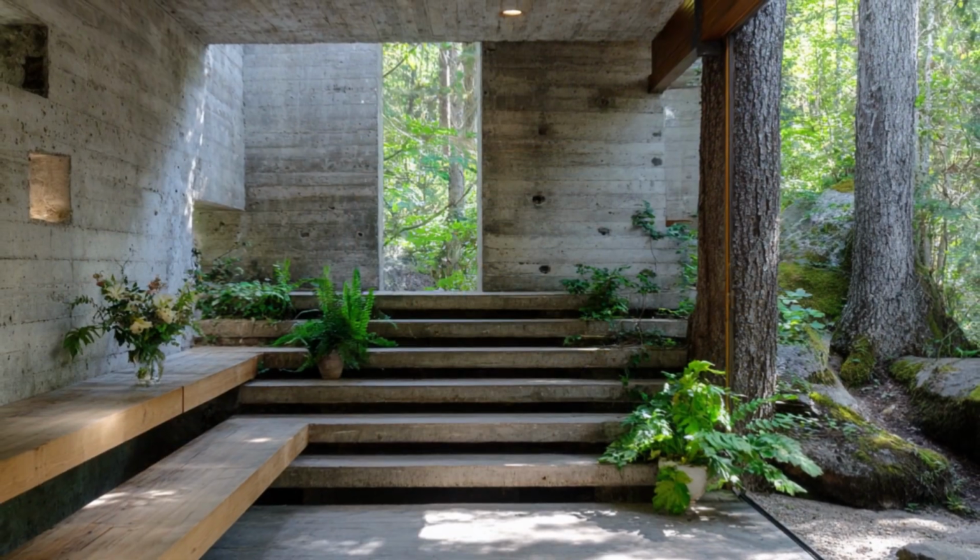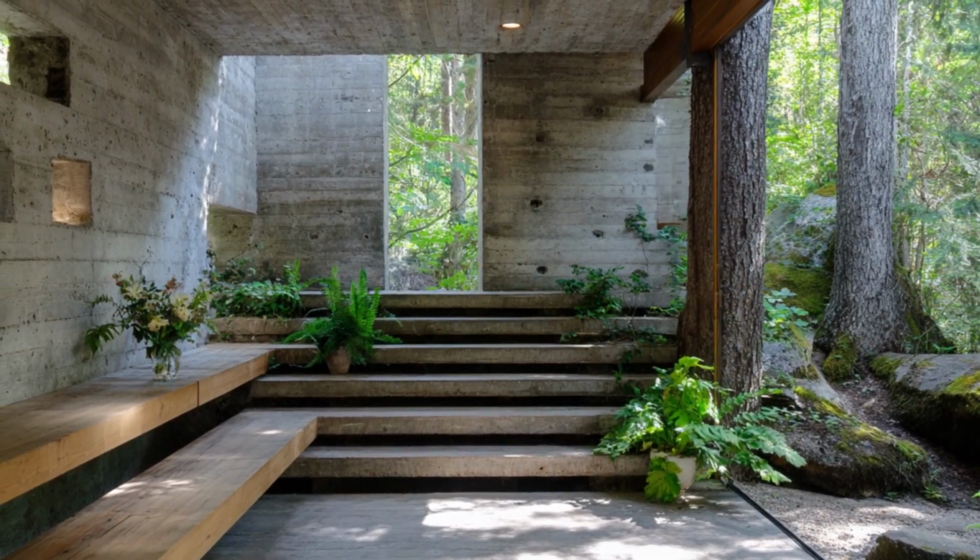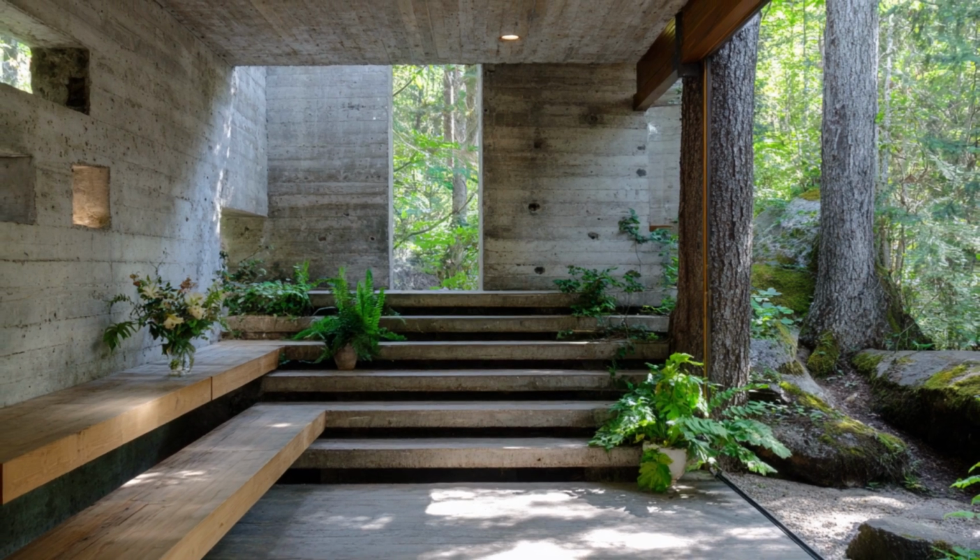By blending both textures, you can create a home that feels both alive and comfortable, acoustically and visually.